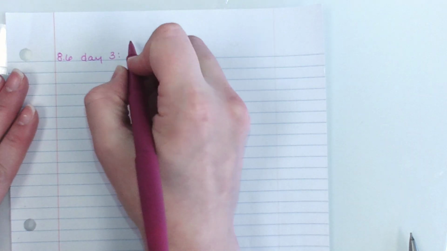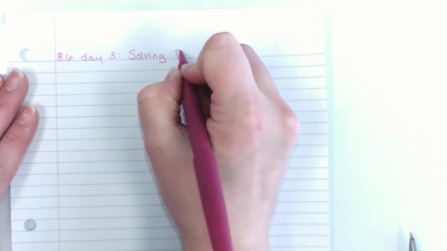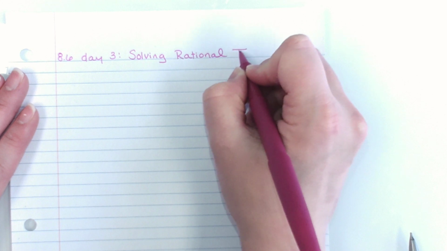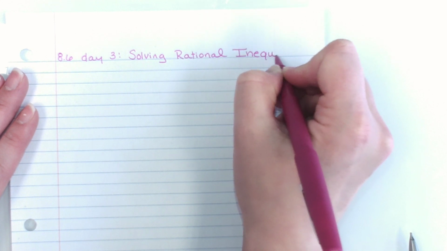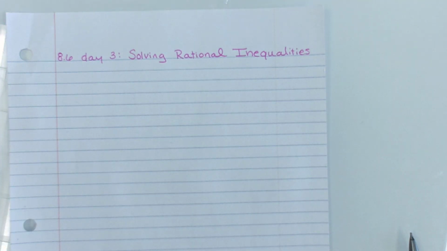Okay, 8.6, day 3. Today we're still solving, but now they're going to be inequalities.